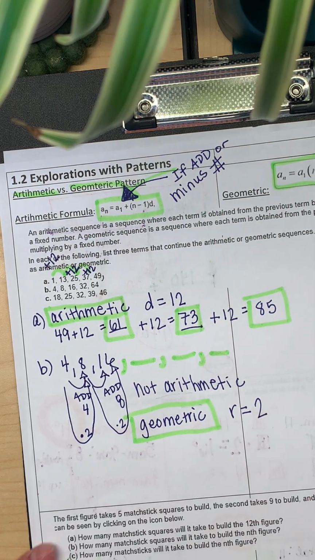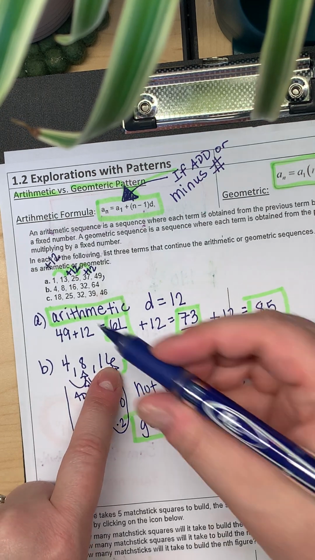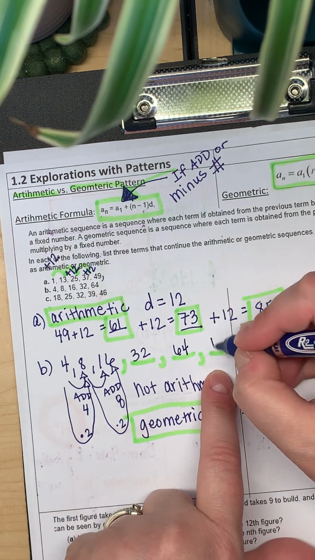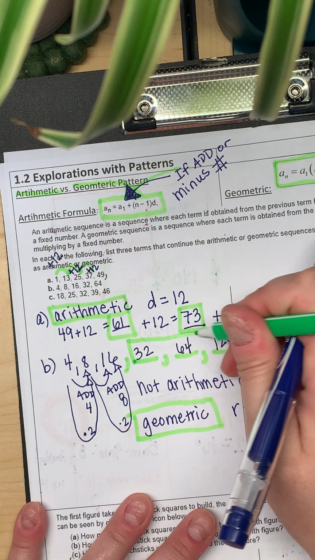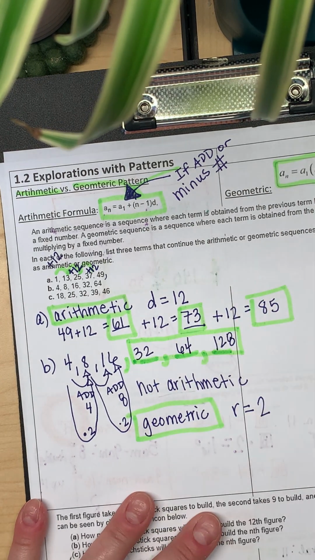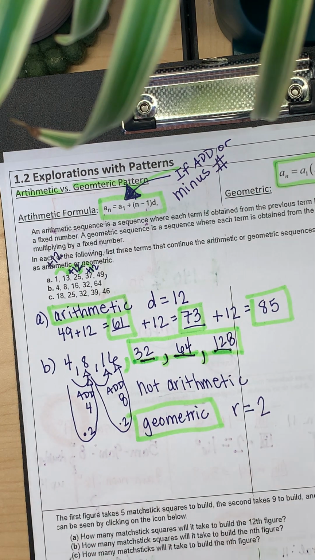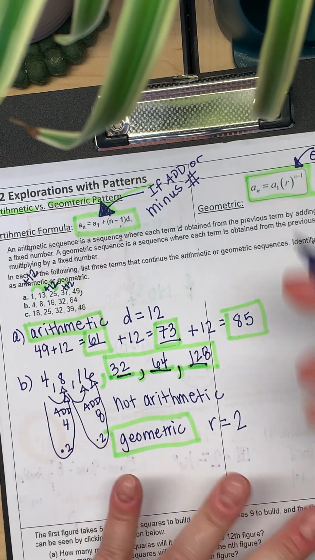And the way we're going to get it is we're going to multiply by 2. So 4 times 2 is 8, times 2 is 16, times 2 is 32, times 2 is 64, times 2 is 128. And hey, there's our next 3 numbers in the sequence. And it's geometric. Okay, let's look at part C.